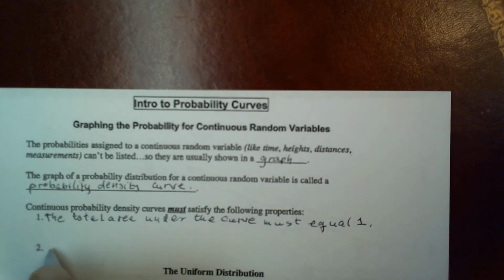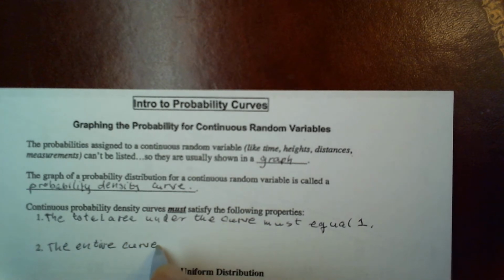And then number two, the entire curve must be greater than or equal to 0.